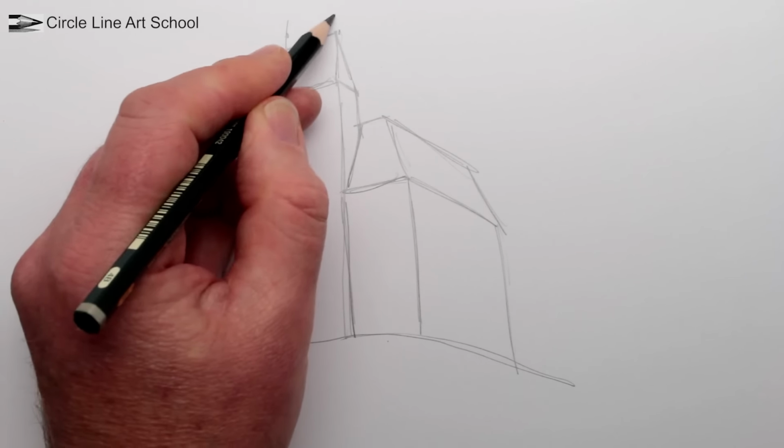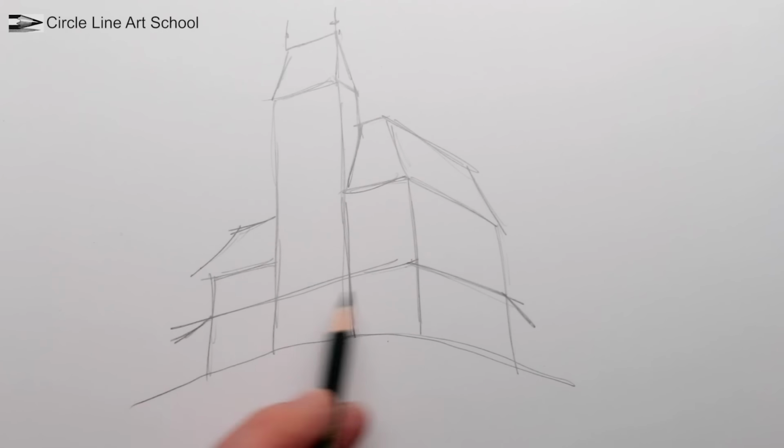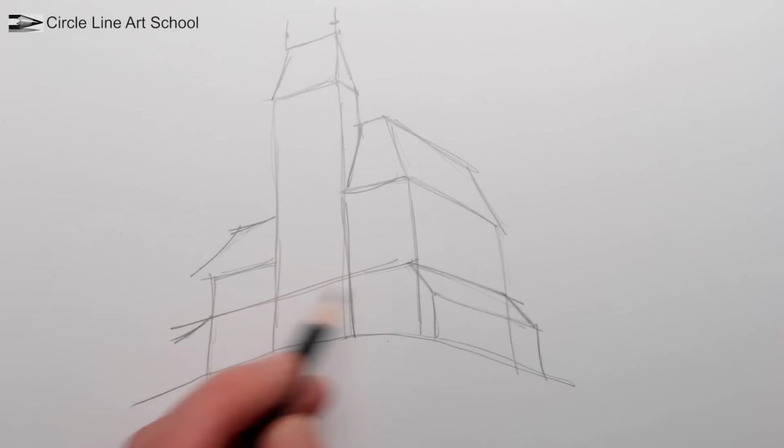Next, we could add a veranda around the lower part of the house, like a thin roof going all the way around, wrapping around the house. We could just sketch in a few uprights for this veranda roof as well.